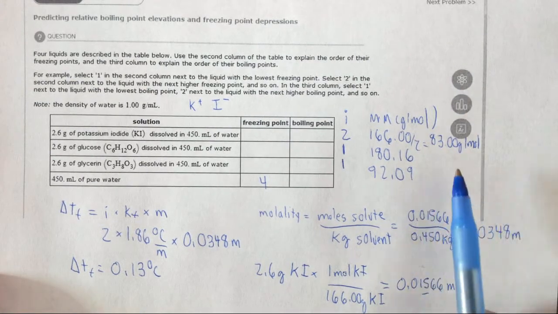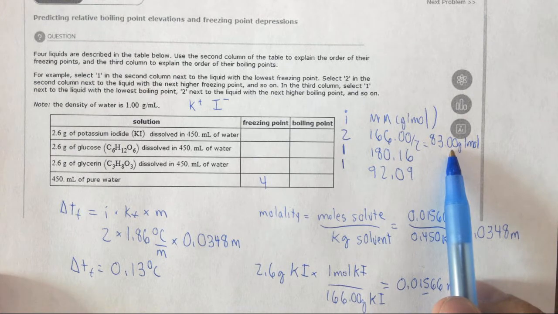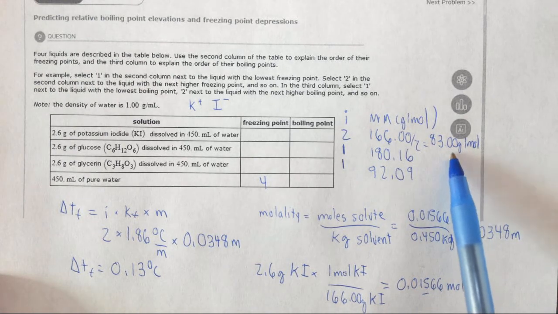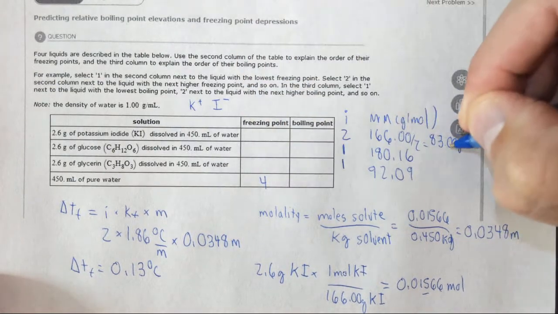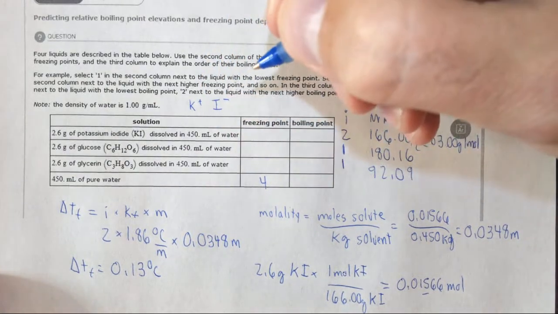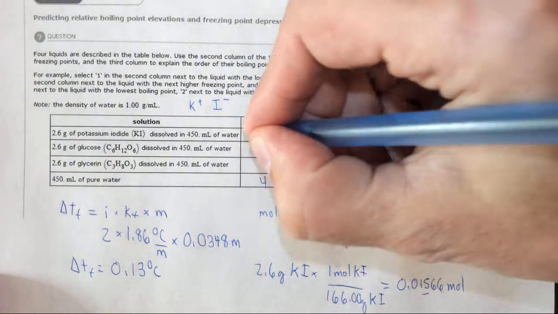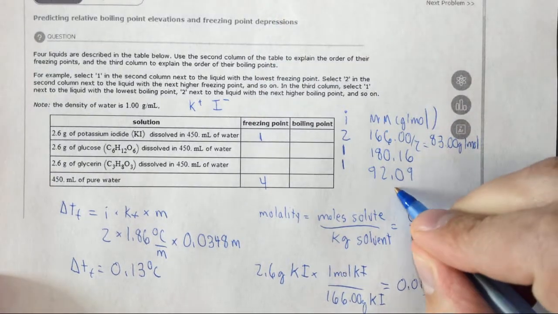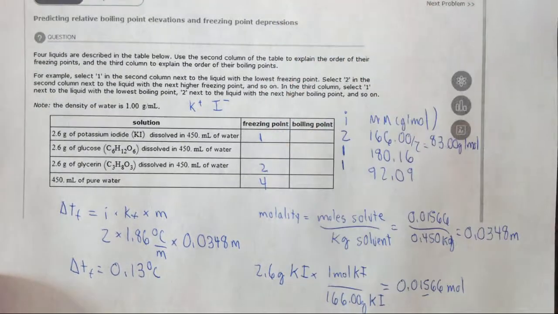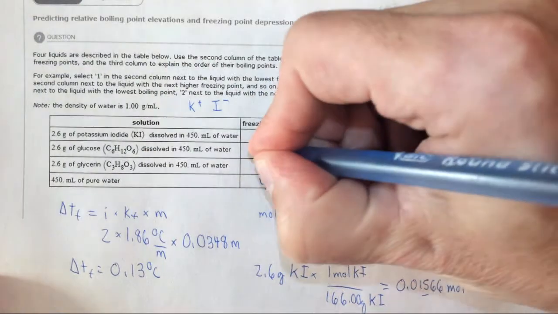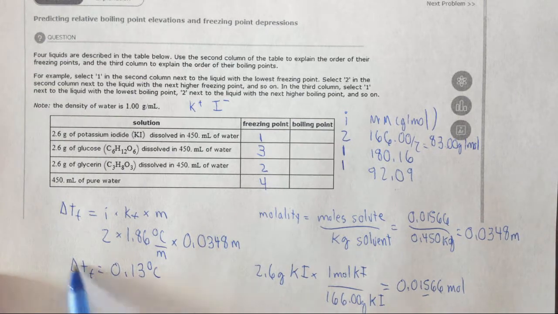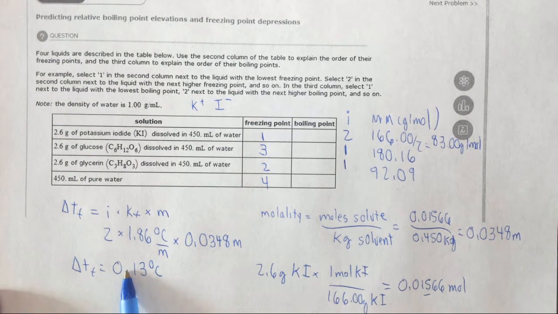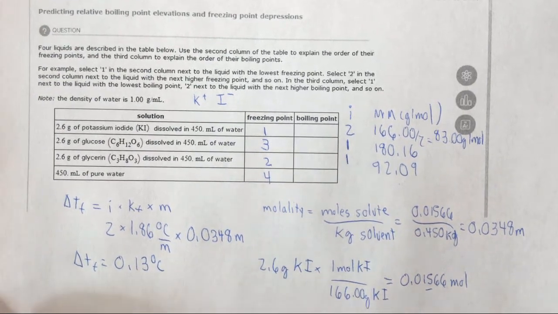Now we can compare them. The one with the lowest molar mass divided by the Van't Hoff factor is going to be the one that has the greatest freezing point depression. So it turns out that KI has the lowest molar mass divided by the Van't Hoff factor, which is going to be 1, followed by glycerin, which has a lower molar mass, which is 2, followed by glucose, which is 3. If you don't like this, because it doesn't really make any sense, just solve them all out. It doesn't take that long. You can solve every single one of them out, and you'll actually find which one has the lowest freezing point.